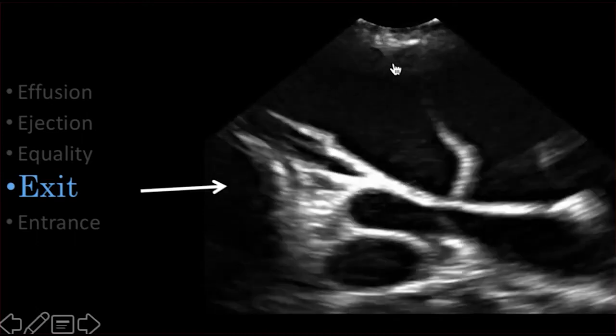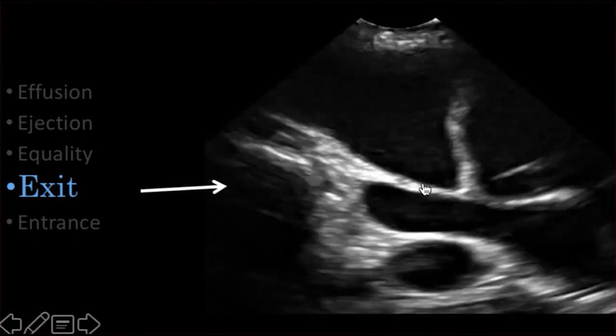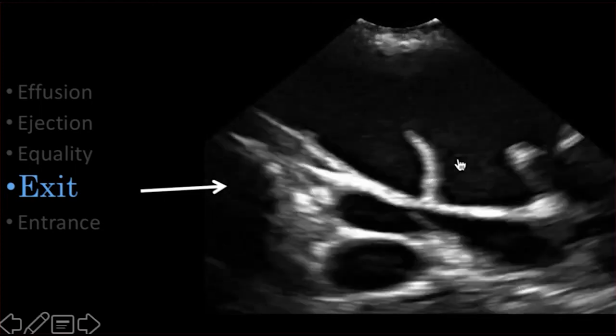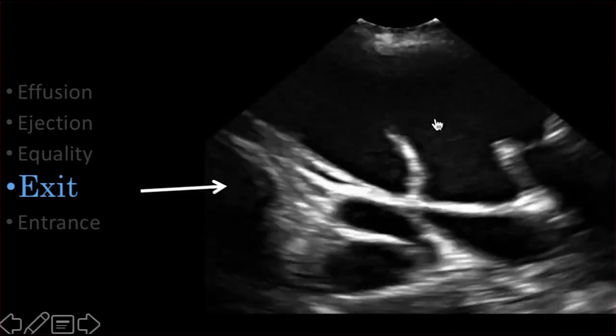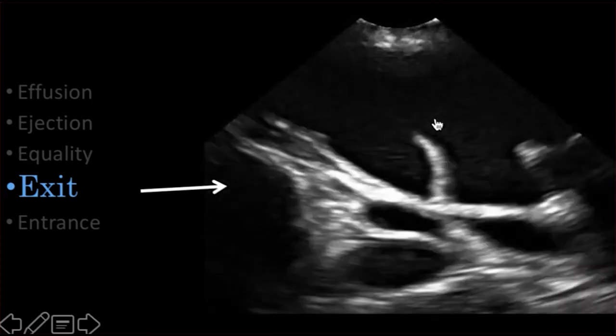While this is not incredibly sensitive, it's something that is very specific if you see a dissection flap on point of care ultrasound and can greatly expedite someone's care.